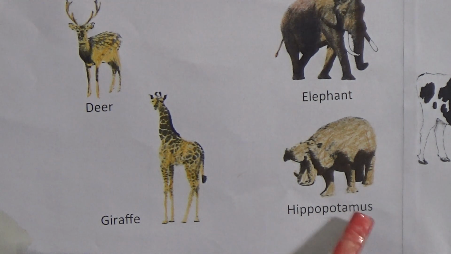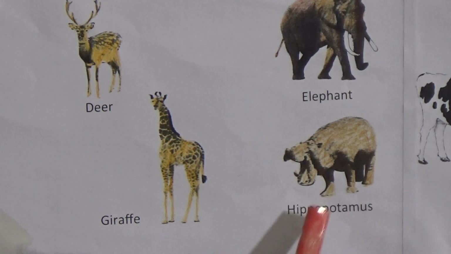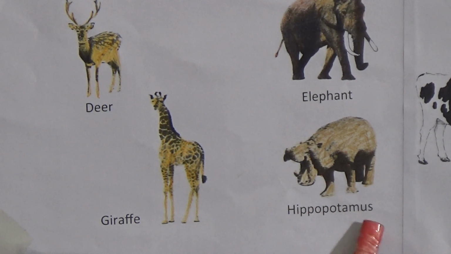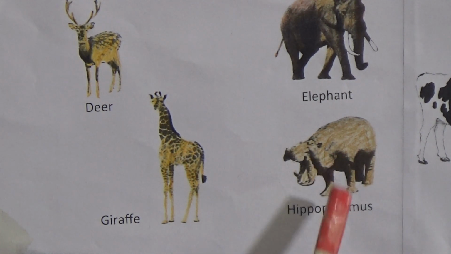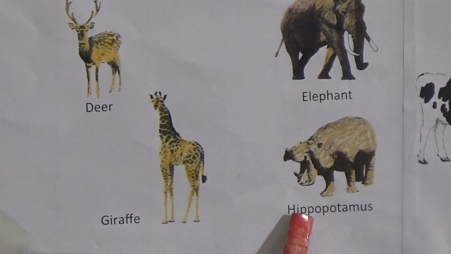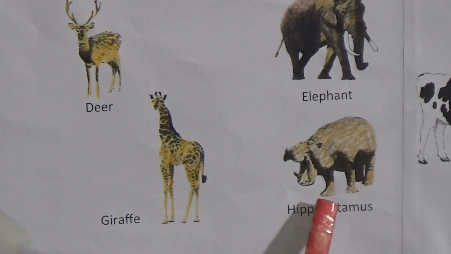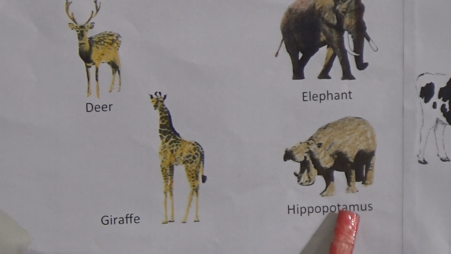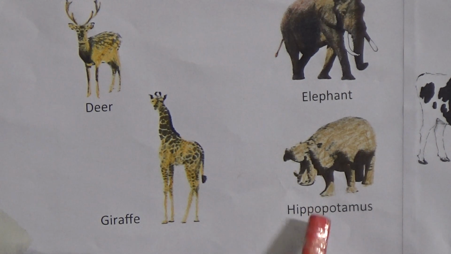Now here is the picture of an animal whose name is hippopotamus. The spelling of hippopotamus is H-I-P-P-O-T-A-M-U-S, hippopotamus.